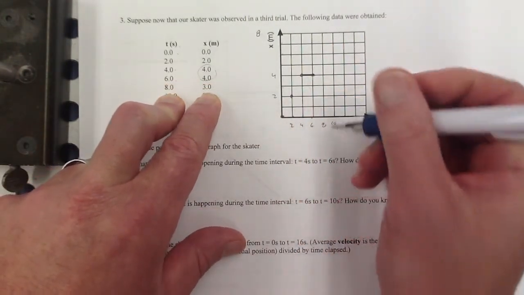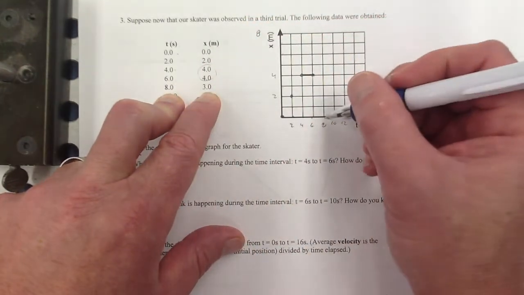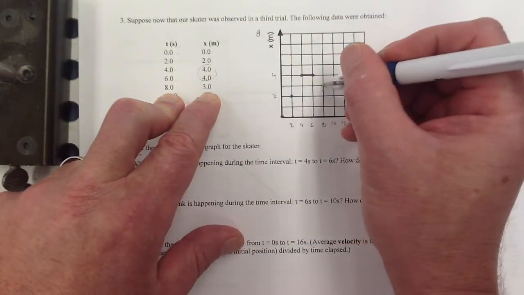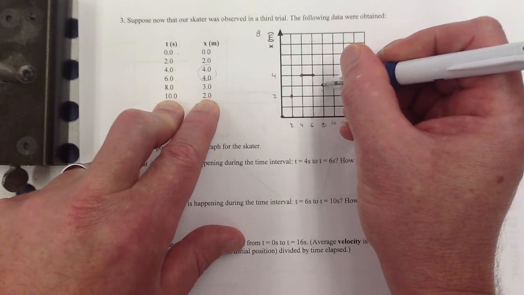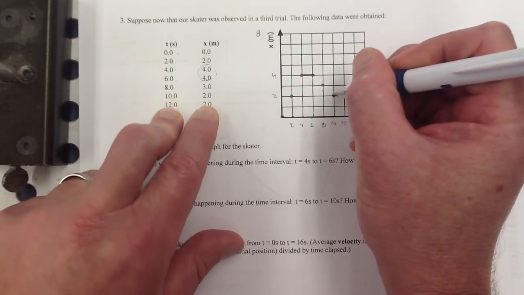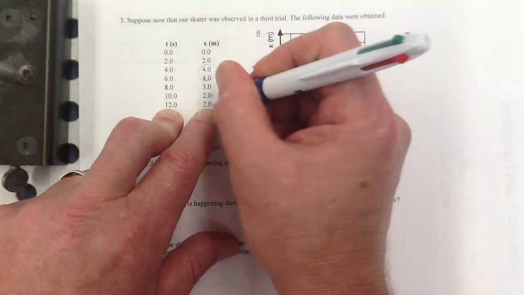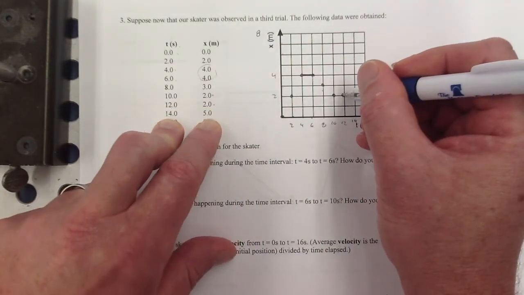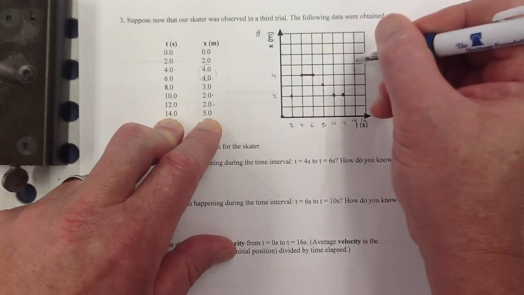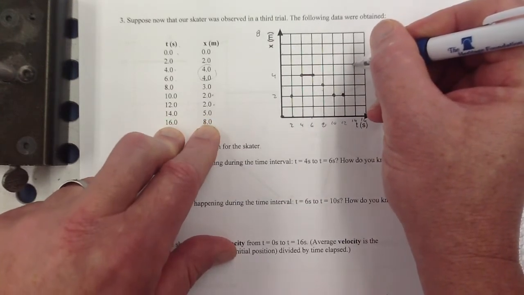Being constant position. Time 8, we have position 3. Time 10, position 2. Time 12, position 2 again, staying at the same place. And time 14, up to position 5, and then 16.